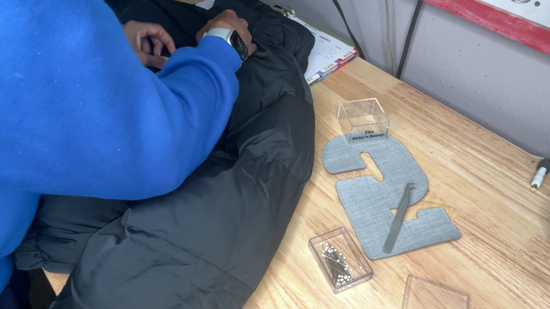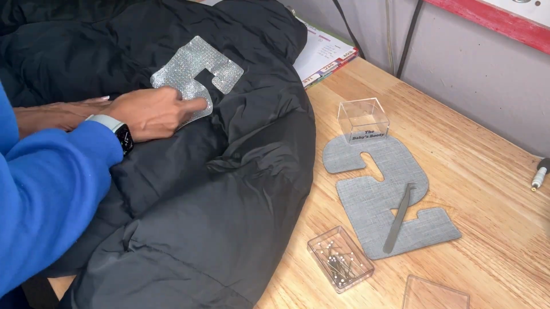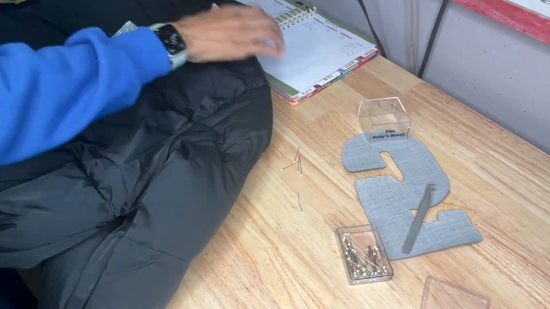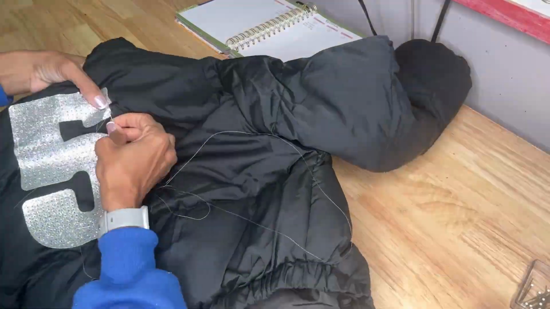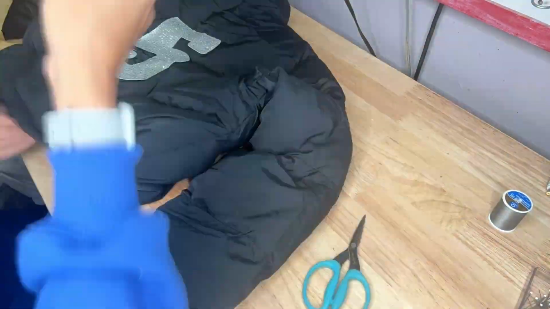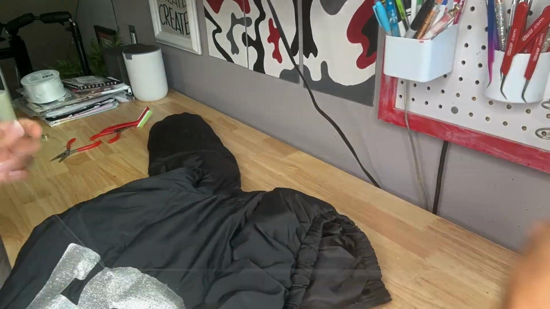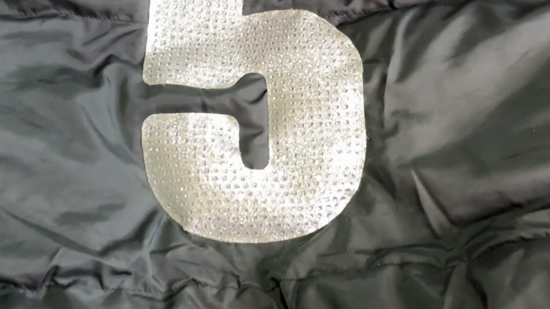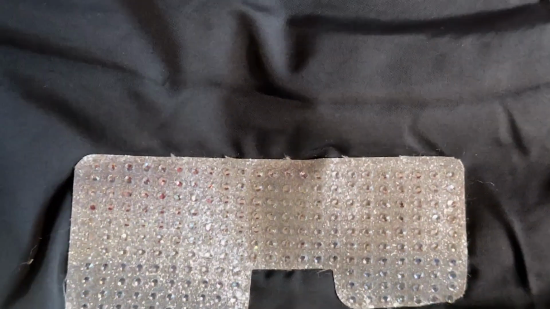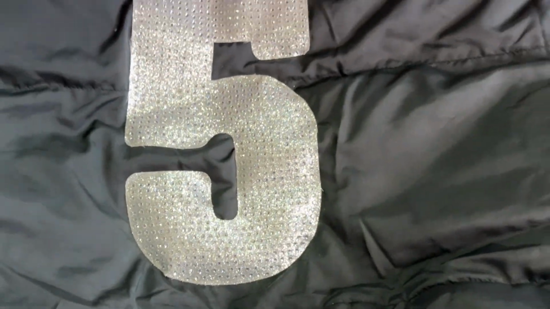So I'm just pinning the patch into place so I can make sure that it stays. I have to say, I was pretty impressed with the way this was going. I was trying my best to sew it, and Taylor actually helped me as well. Neither one of us knows how to sew, but we pulled this project off, and I think it turned out so good. I love how it actually kind of puffs just like the jacket.